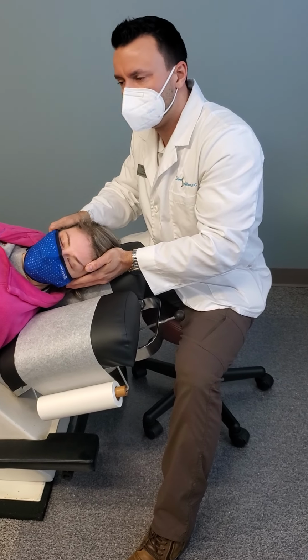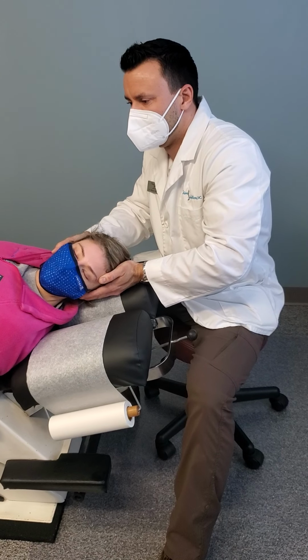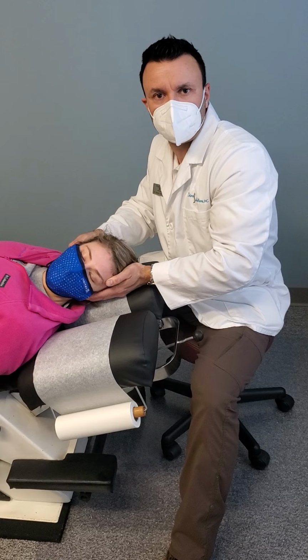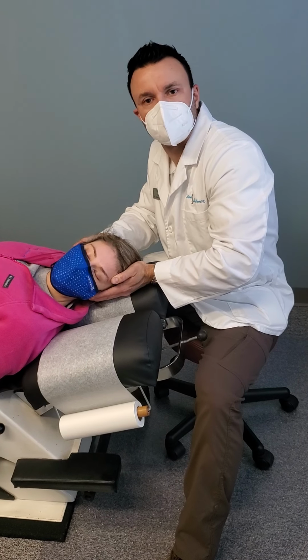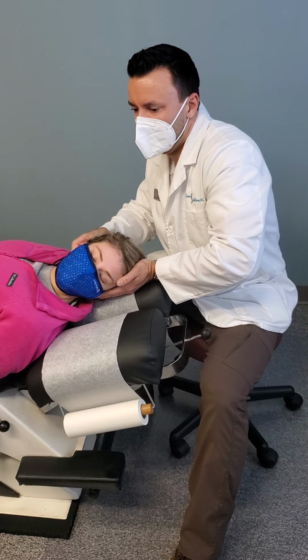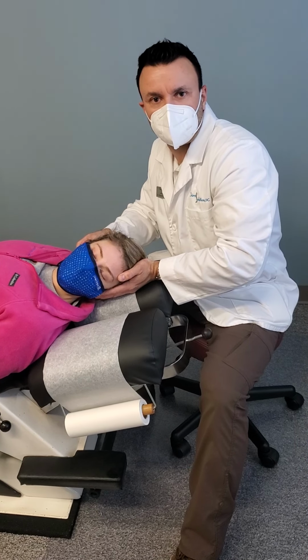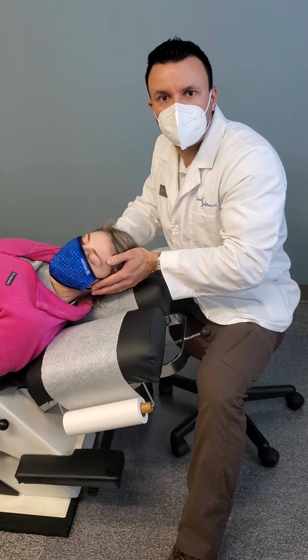Motion palpate as well. There are 7 segments within the cervical spine. And I look to see which one is going to be the most restricted. In this case, it's going to be C5 and C6. Extension, lateral flexion, and rotation. In this case, all different planes of motion are restricted. That's it. It's a quick adjustment.